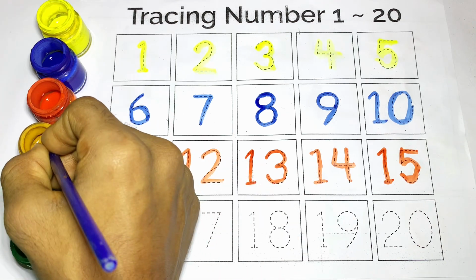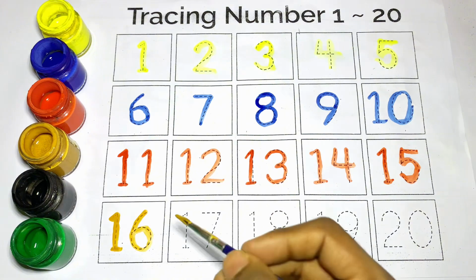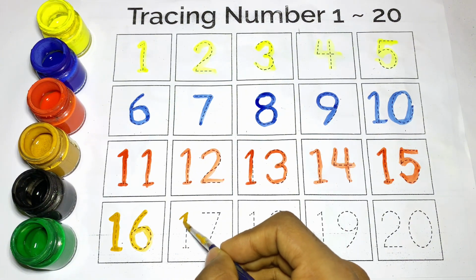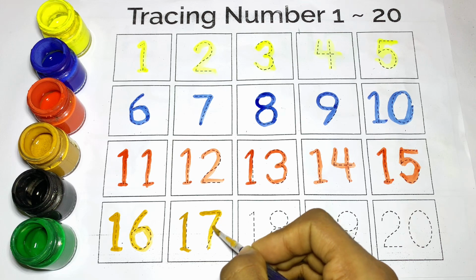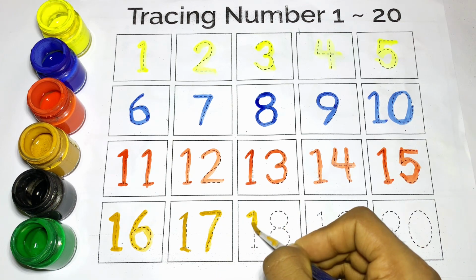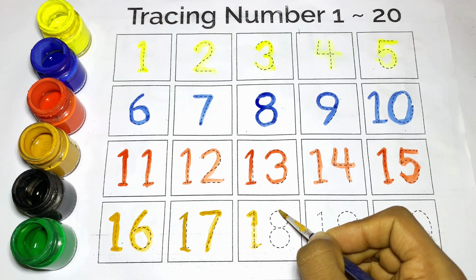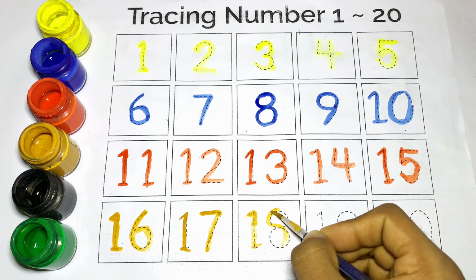Kids, again use yellow ochre color and draw 17, the numbers of 17. 18, the numbers of 18.